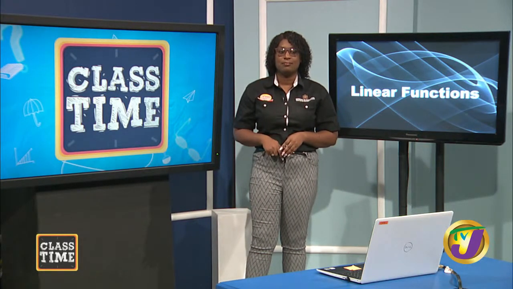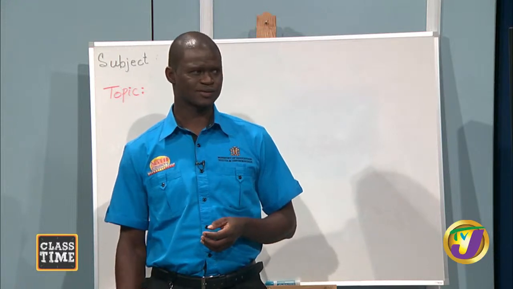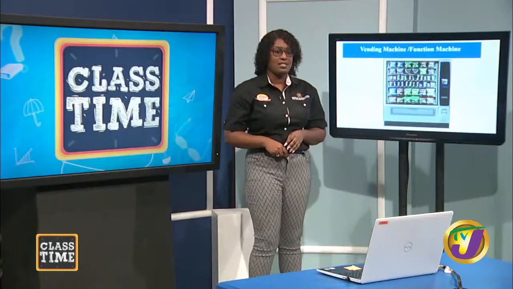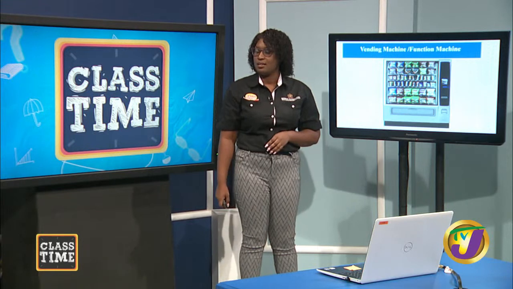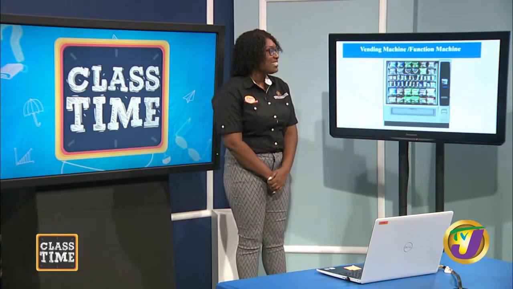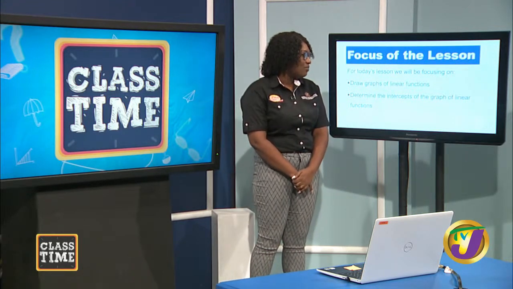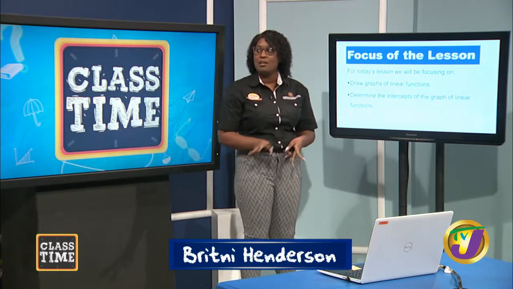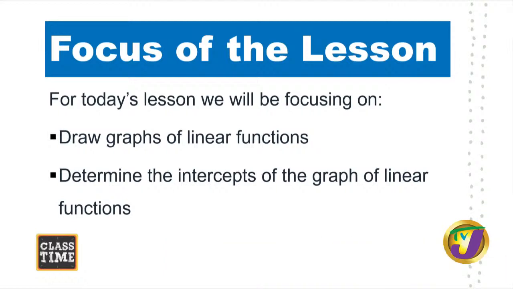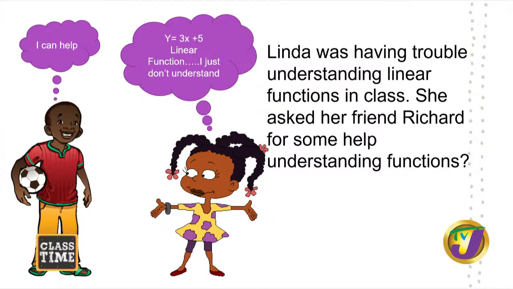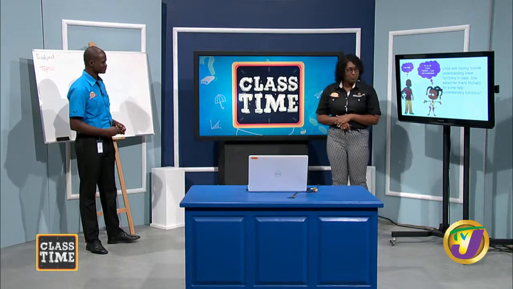But before we get started, let us look at our objectives. Our objectives today: firstly, we're going to be looking at graphing linear functions, and determining the intercepts of the graph of linear functions. So we have two main objectives today: drawing graphs of linear functions, and determining the intercepts of the graph of linear functions.